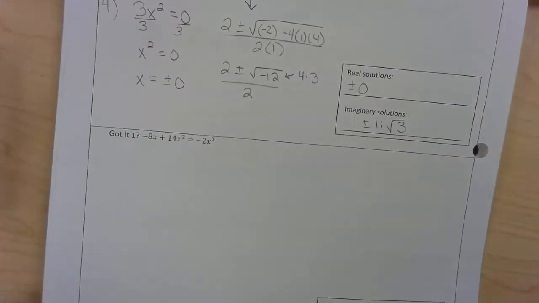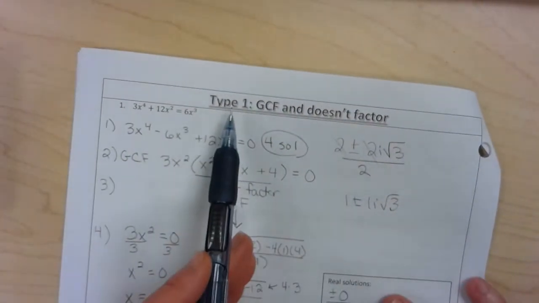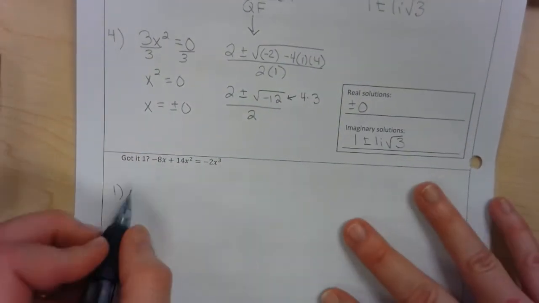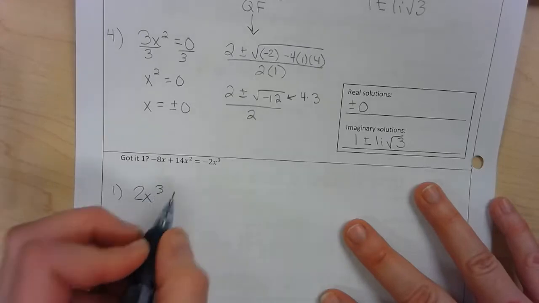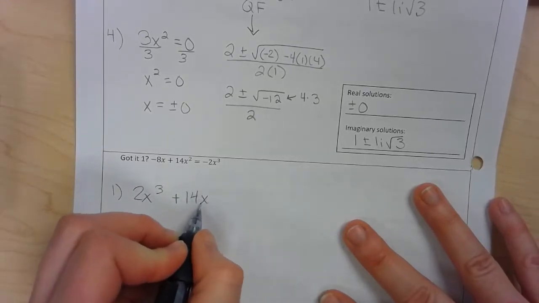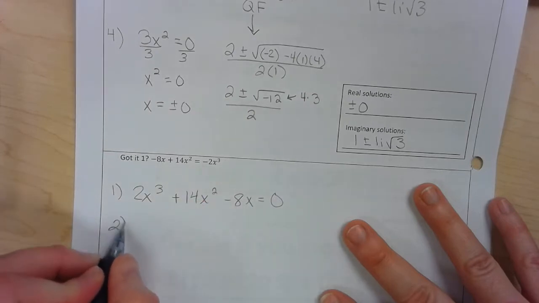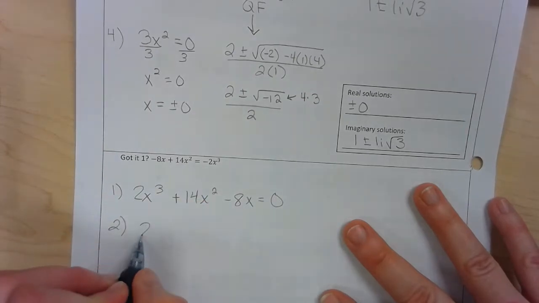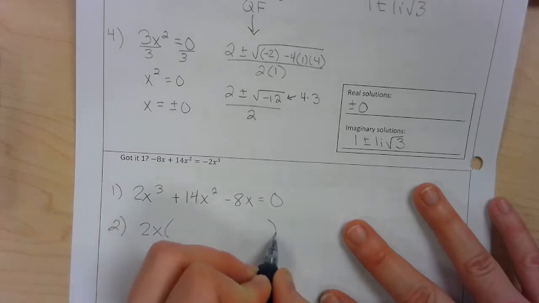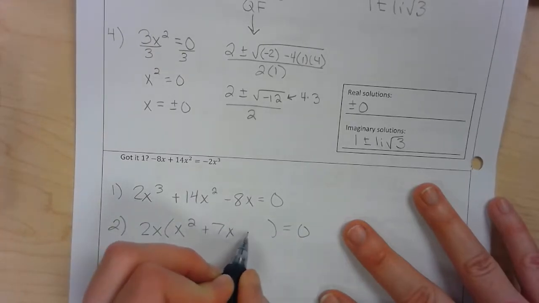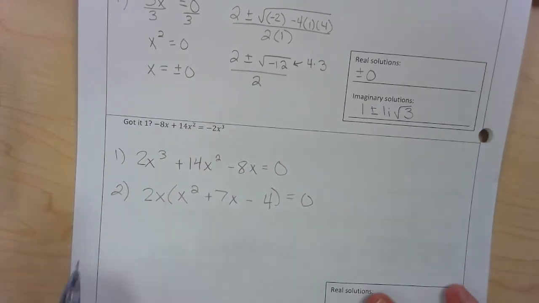All right, so we're going to go back and take a look at the got it for type 1 GCF, and it does not factor. Okay, so step 1, set it equal to 0. So move the 2x cubed to the other side, put it in order with our 14x squared, and then the minus 8x, and then set it equal to 0. Step 2, my GCF is 2x. Everything has a 2, everything has an x. So I will get x squared plus 7x minus 4 when I divide by 2x.